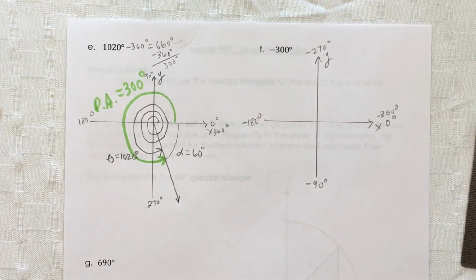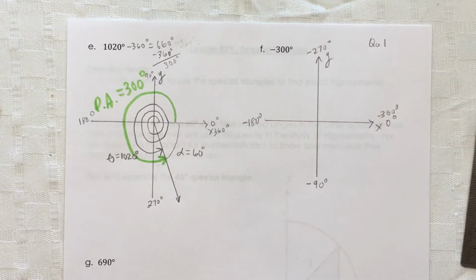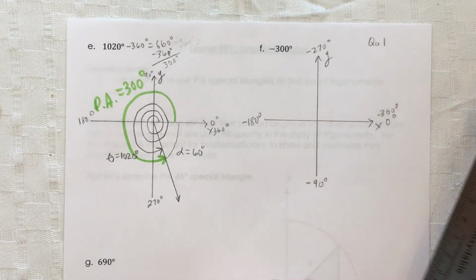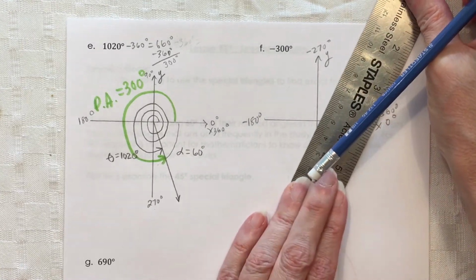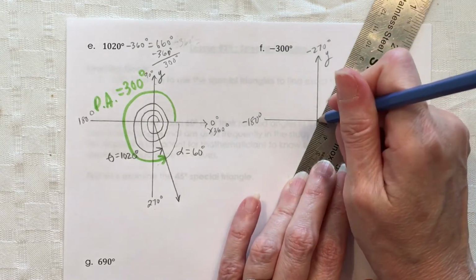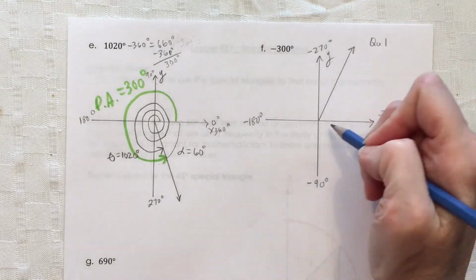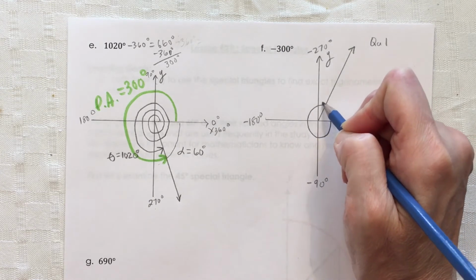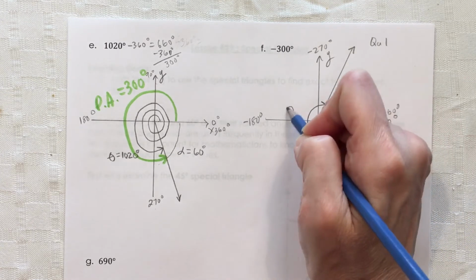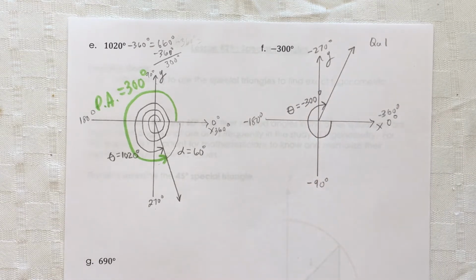So we can see that negative 300 is going to be in quadrant 1 this time, and closer to the y-axis. So there's our terminal arm. And we want to show a negative angle, so we start at 0 and we go clockwise. So that's going to be theta is negative 300 degrees.